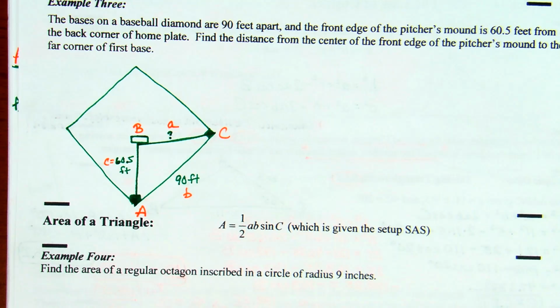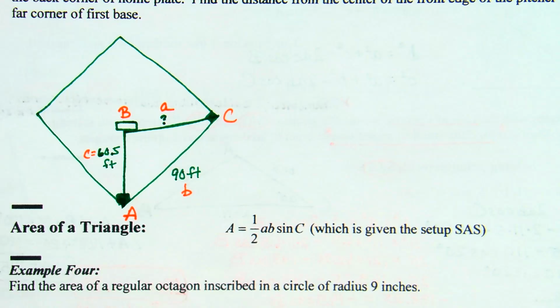One other piece of information you have to observe here. In order to find side A using this setup, we have to have a side angle side setup. What do you think angle A is? What? 45? Half of a 90-degree angle?